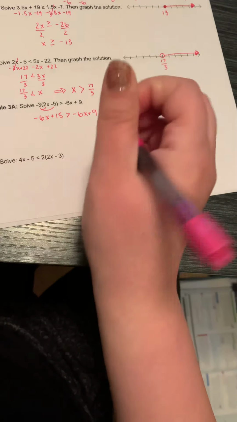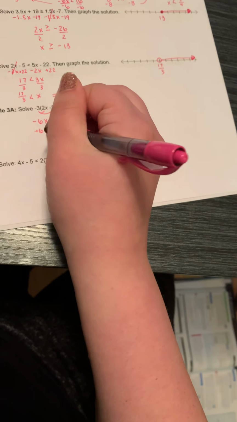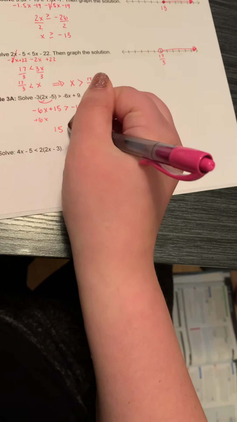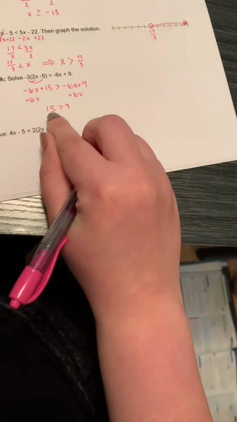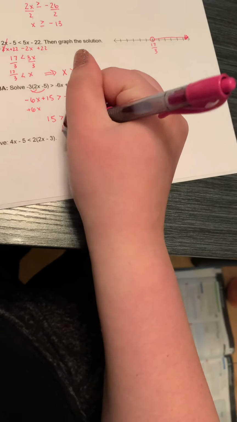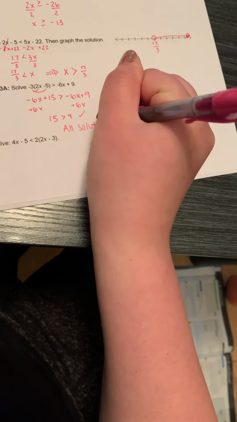See how we have -6x on both sides? So if I add 6x on both sides, that gets rid of it. So it says 15 is greater than 9. Since 15 is greater than 9, that's true. So this would be all solutions or infinitely many solutions.